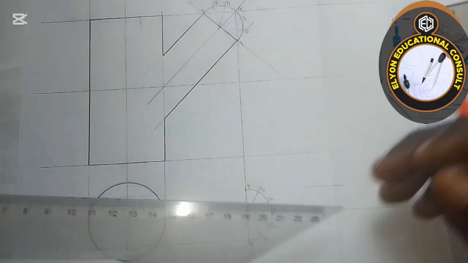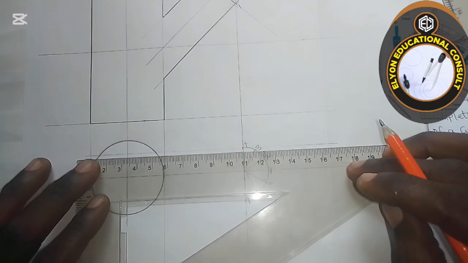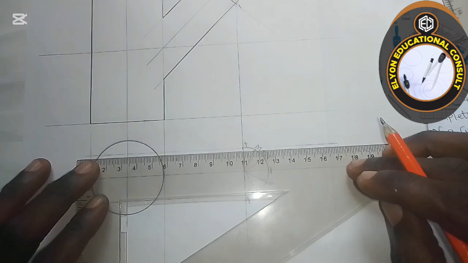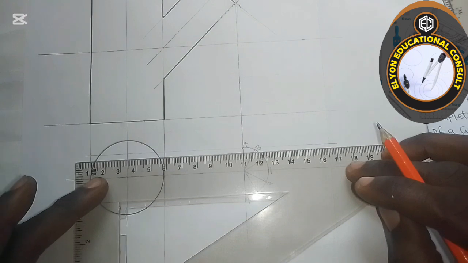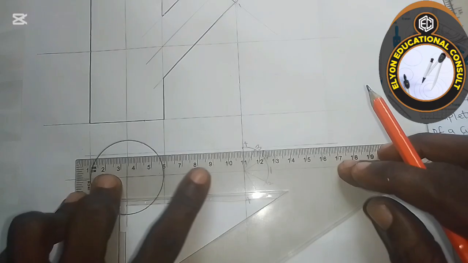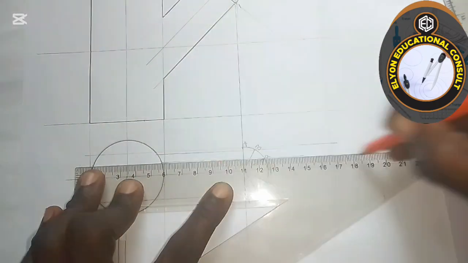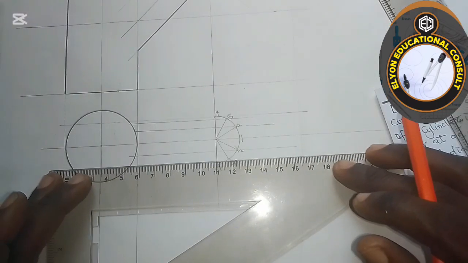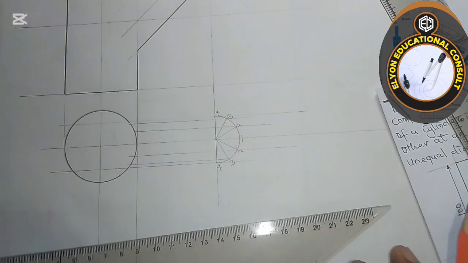So that's what I want to draw now. The next thing I will do, you can see from these 3 I will produce a horizontal line to touch the circumference of the circle. So you have to do this carefully. Make sure that all your lines are parallel to each other, so that the lines will be straight. If I'm using the set square, I'm making sure that it's straight there. For 3. Okay, so you see where it touches the circumference of the circle.